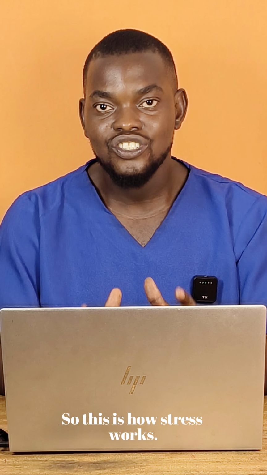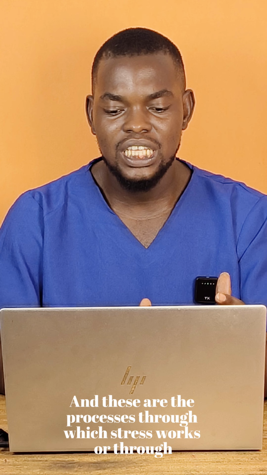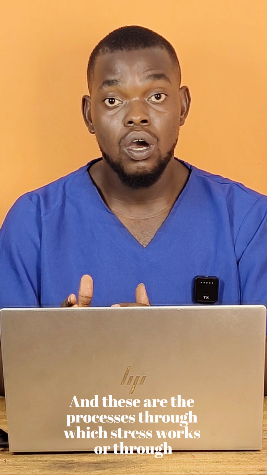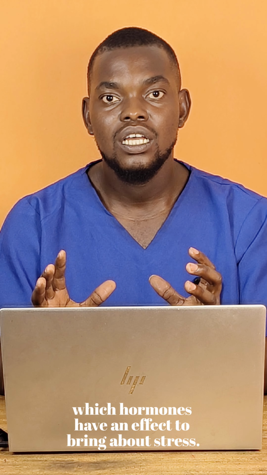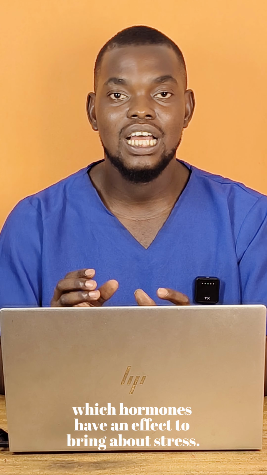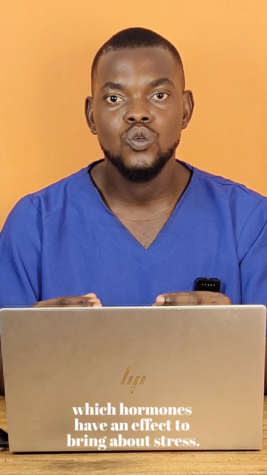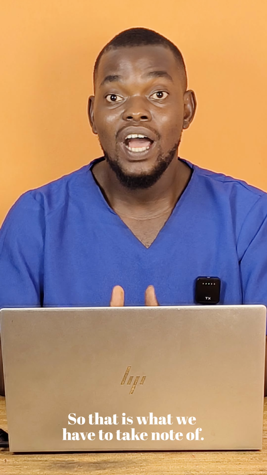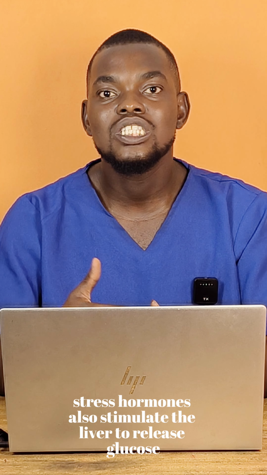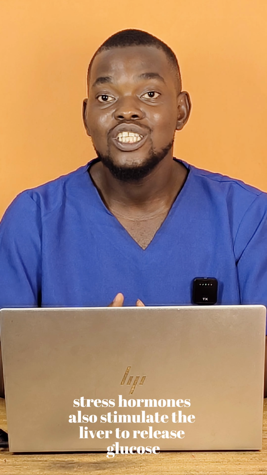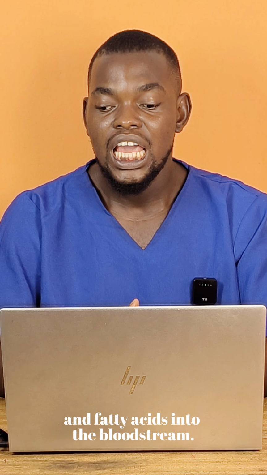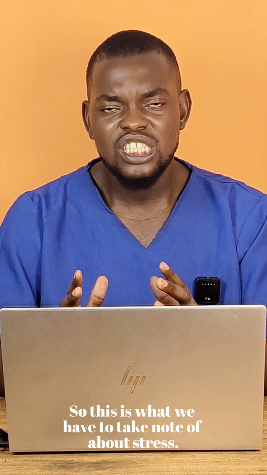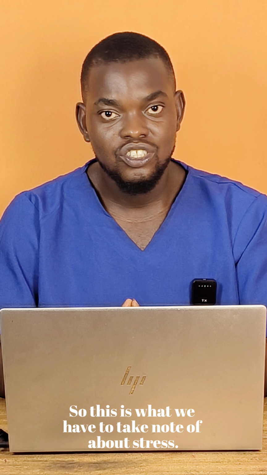So this is how stress works, and these are the processes through which hormones have an effect to bring about stress. That is what we have to take note of. Also, stress hormones stimulate the liver to release glucose and fatty acids into the bloodstream. So this is what we have to take note of about stress.